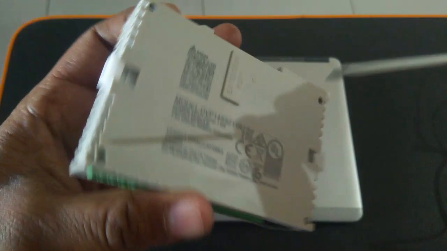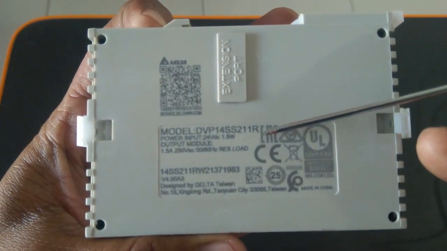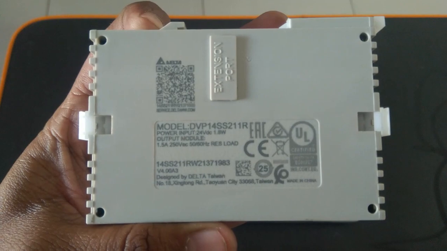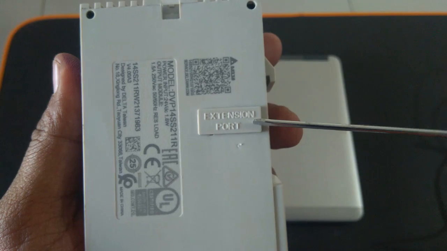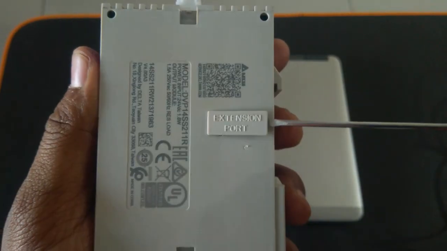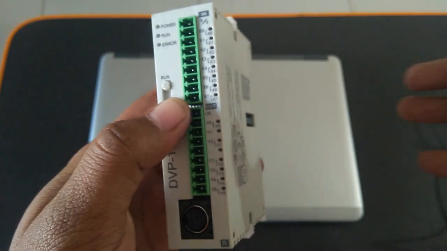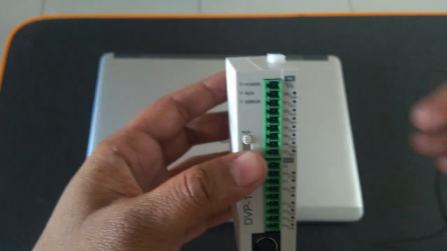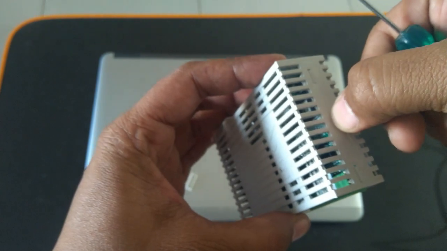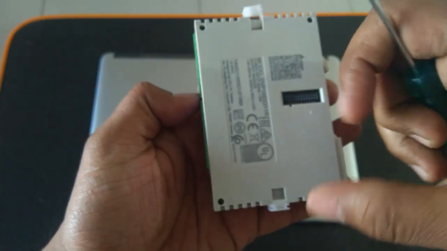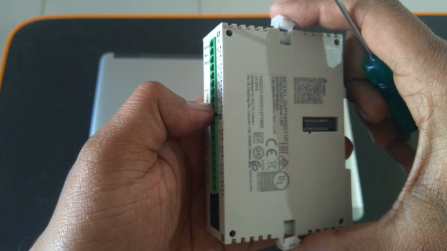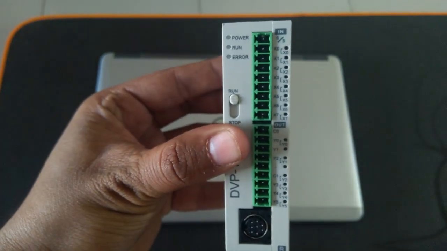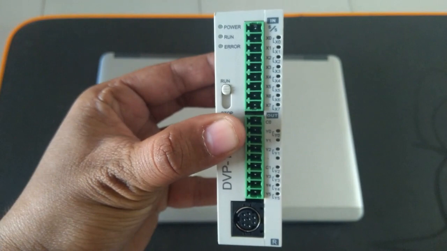Okay, here you can see the model number and all. The last R indicates relay output; if it is T, it means transistor output. Here this port is the extension port. If I open this, you can connect a DI/DO module to this port. These are locks which we can lock to the DIN rail. If we put an extension card here, then we need to lock this, so the extension card will be locked. Okay, so this is the PLC.